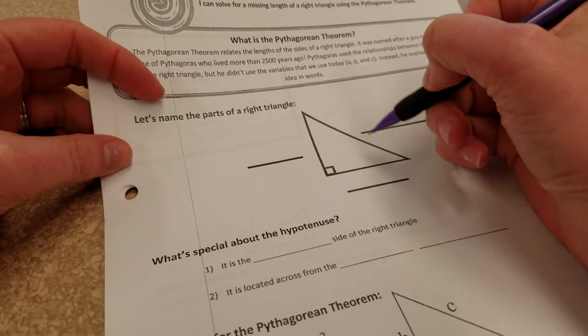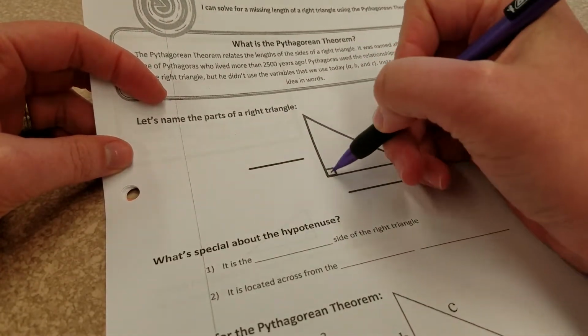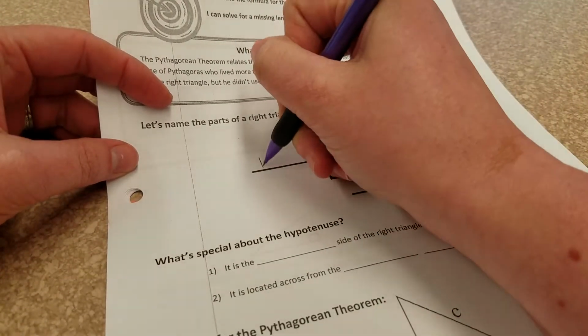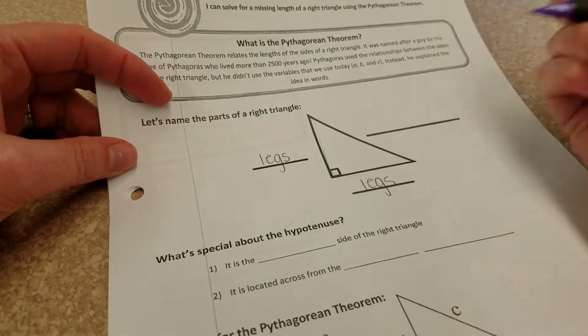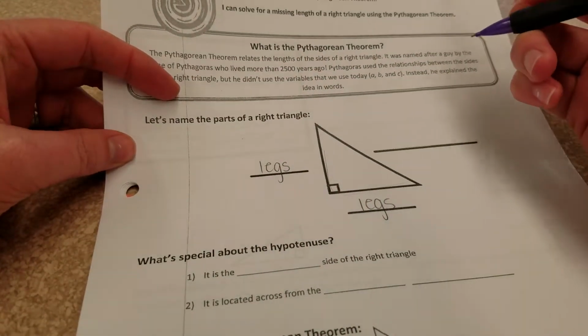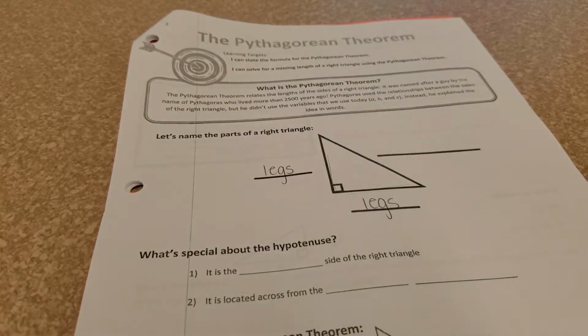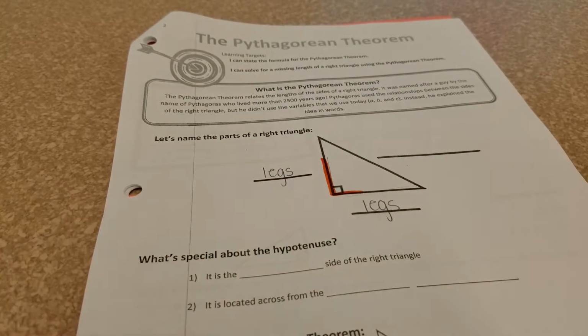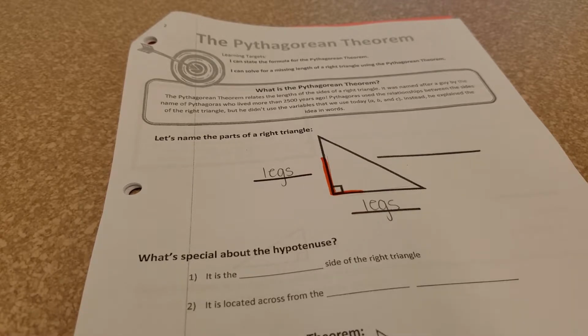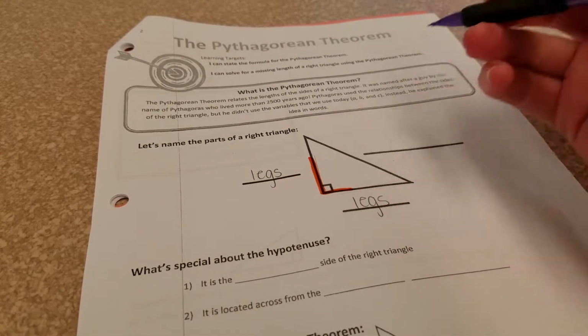The first thing that you need to know is that there are two sides that make up the right angle. They are called the legs. So both of the sides that are attached to the right angle are called the legs. My little hint for this: if you look at the right angle, it creates an L, which reminds you of the word legs. Right triangles also have two legs, just like you and I do.